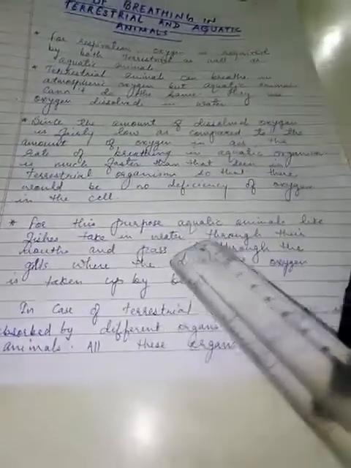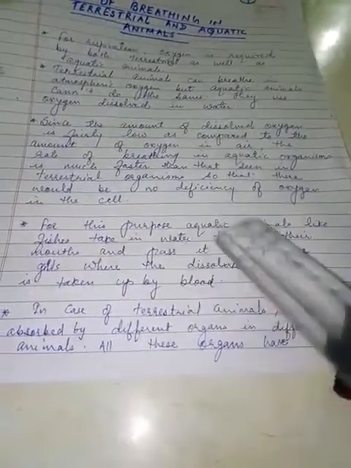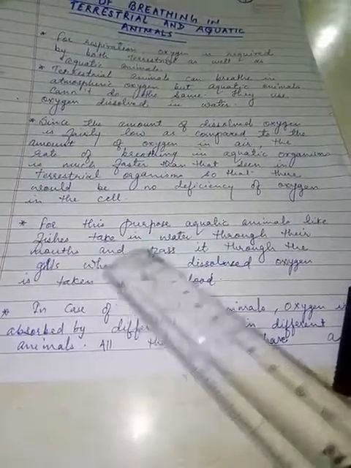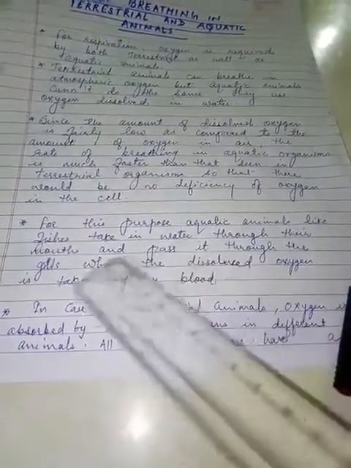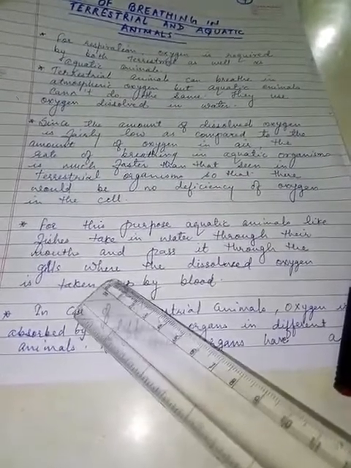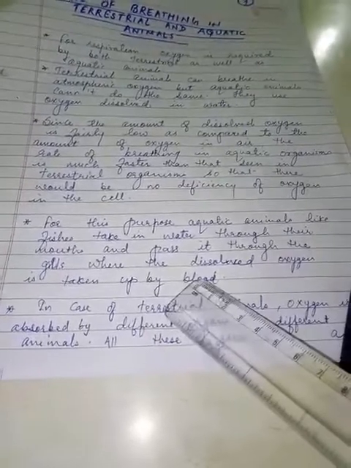Next important thing is that aquatic animals like fish take in water through their mouth and pass it through the gills, where the dissolved oxygen is taken up by the blood. Now students, you must have seen the fish in the aquarium, isn't it?